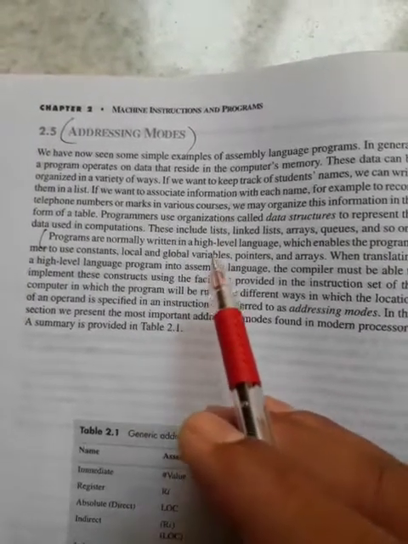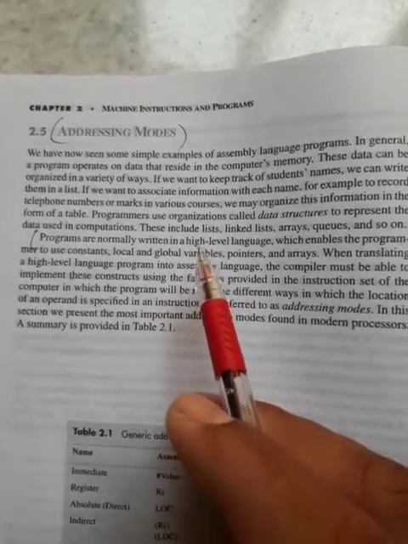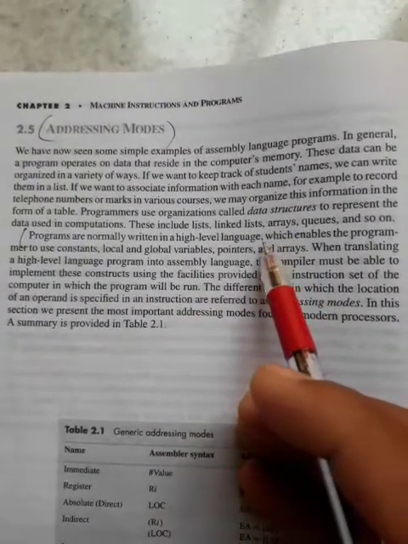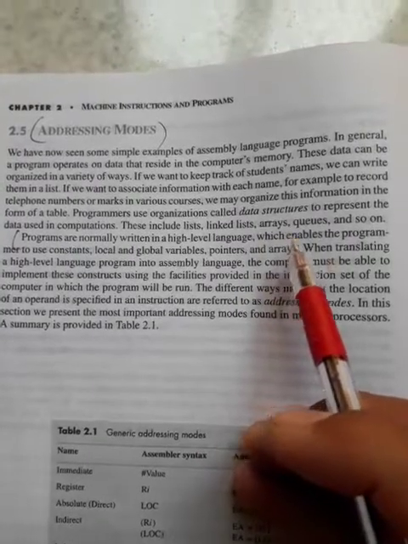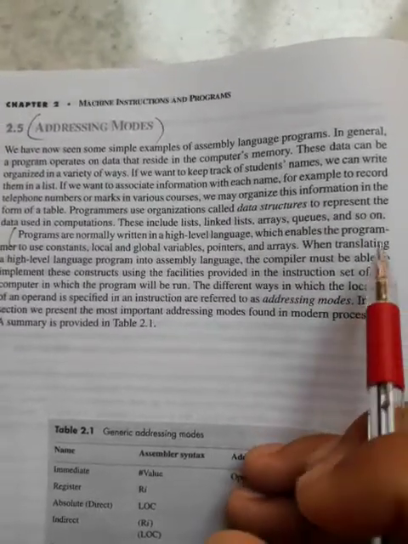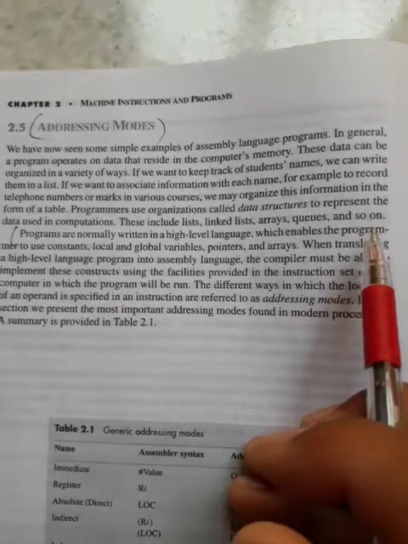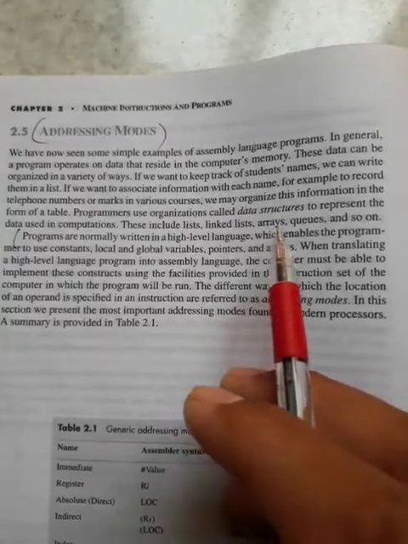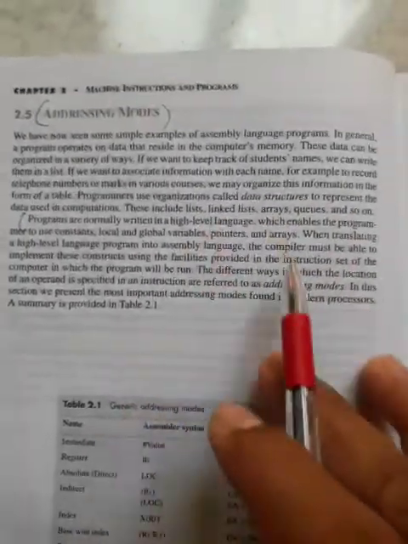Computation is nothing but manipulation. These include lists and linked lists, arrays, queues and stacks, and so on, which programmers use to organize the data.